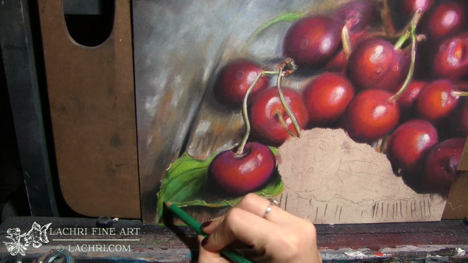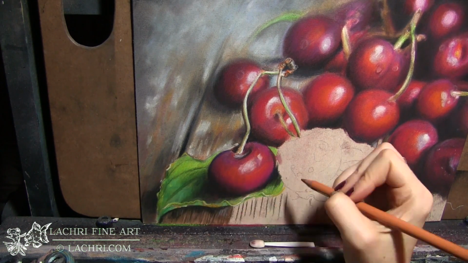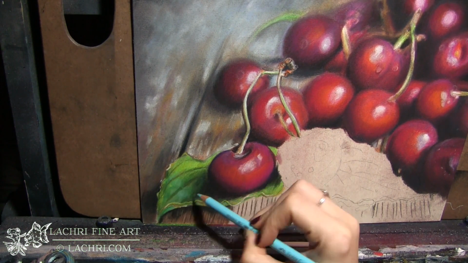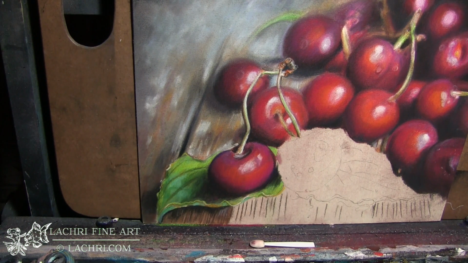And I know a lot of people are going to ask me if there are other sprays that you can use if you can't get the texture fixative. No, none of them are the same. I've tried some different workable fixatives and none of them even come close to this.